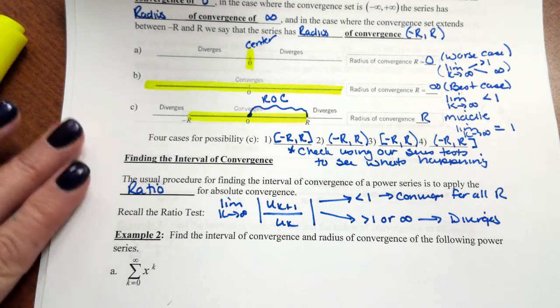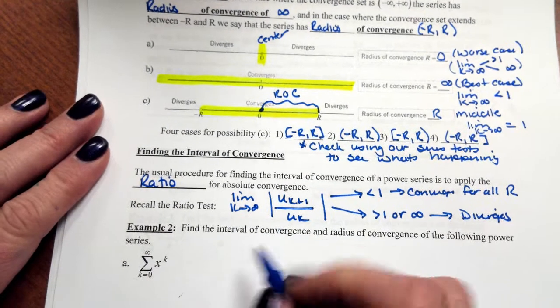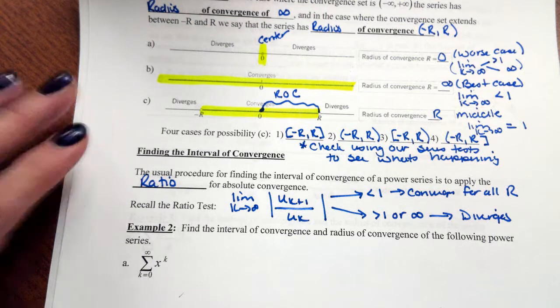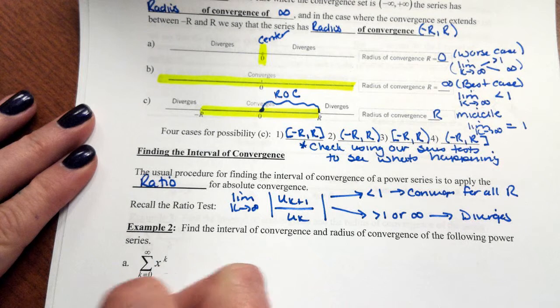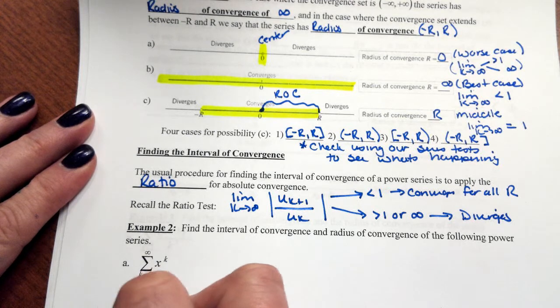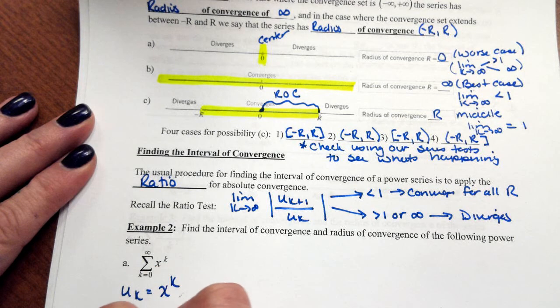So let's take a look at an example. So here's an infinite series. Find my interval of convergence and radius of convergence for the power series. So what I'm going to do first of all is I'm going to have to apply my ratio test. So my u sub k is x to the k. U sub k plus 1 is x to the k plus 1.